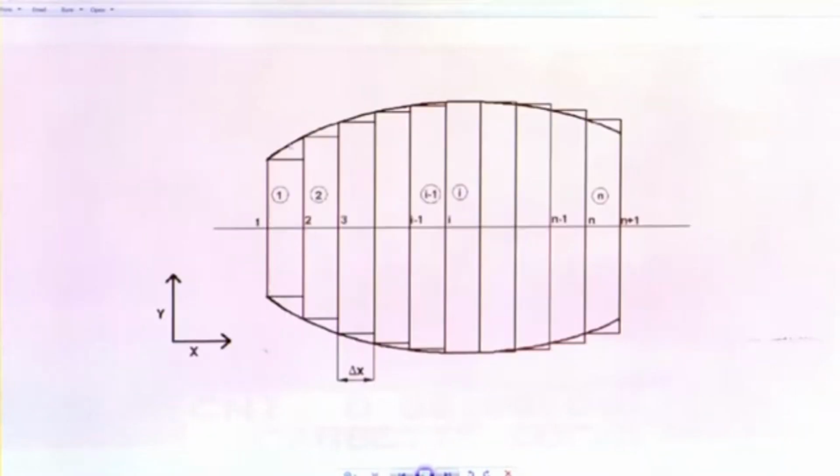Here we have a general gradually varying area duct divided into small parts, each of length delta x, and 1, 2, 3, 4 like this, n are the notional segments each of uniform cross section, and the numbers that are not in circles are just the nodes or the discontinuity numbers.